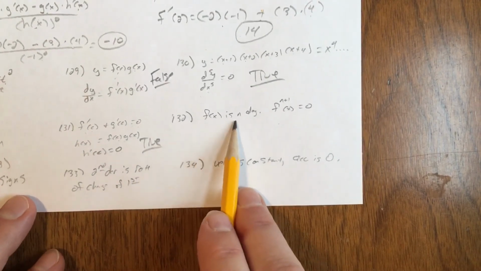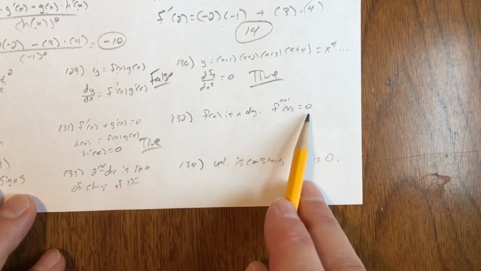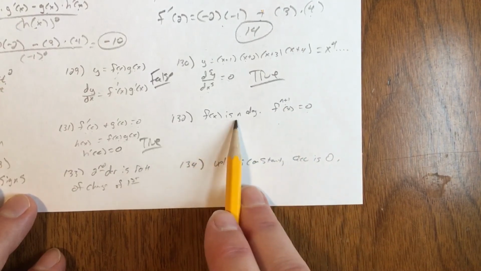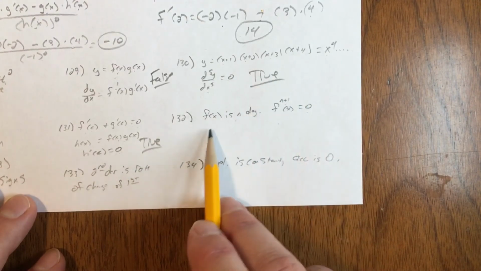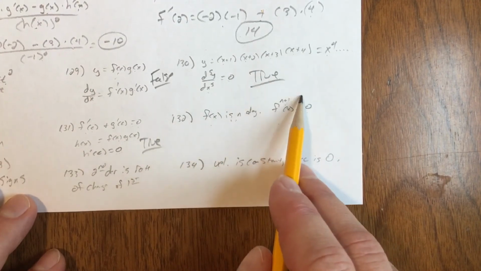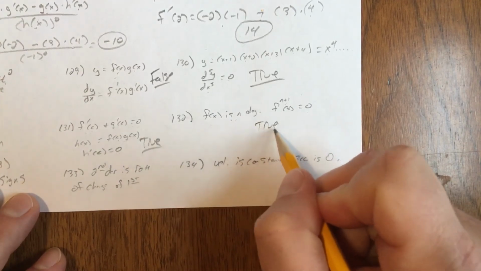If f is an n-degree function, then the n plus 1th derivative is 0. So that means if f was a 4th degree function, then the 5th derivative would be 0. If n was a 10th degree function, the 11th derivative would be 0. This is absolutely true. That next derivative after the degree will take that constant down to 0. That's also true.